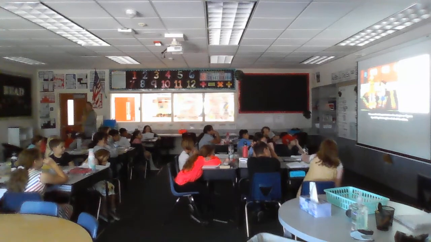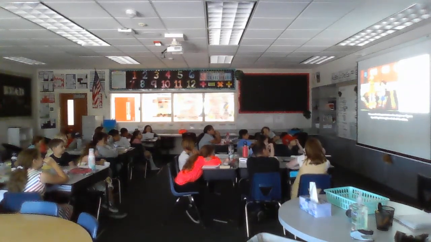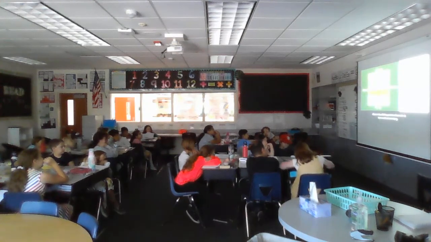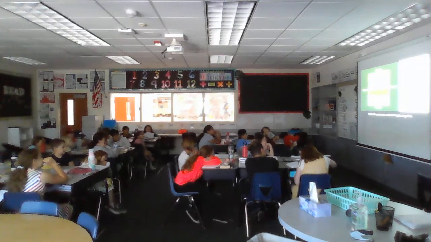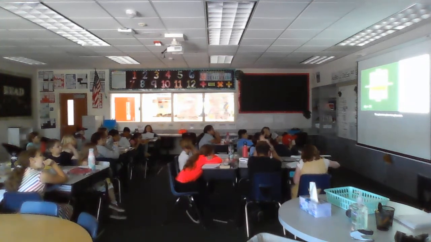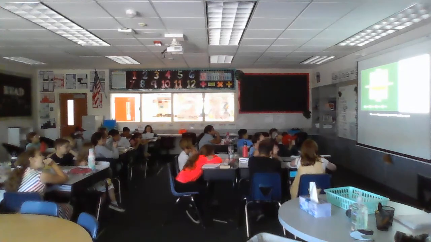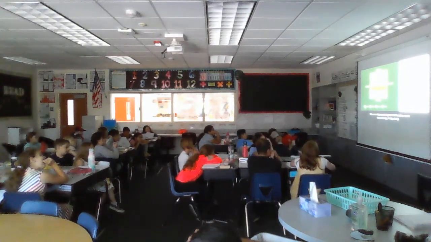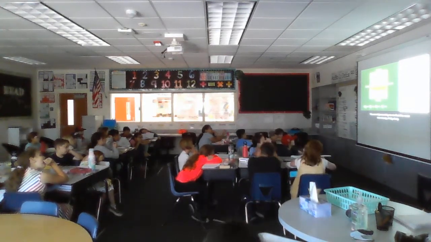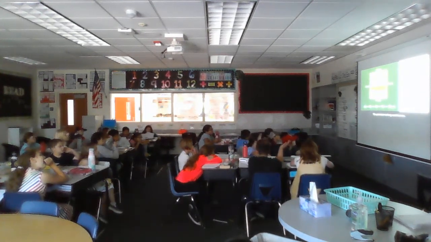You can find the perimeter of a shape or figure by adding the lengths of all of its sides. Each side of this packet of seeds is 10 centimeters long. To find the perimeter, add the lengths together. 10 plus 10 plus 10 plus 10. You can skip count by 10 to find the sum. 10, 20, 30, 40. The perimeter is 40 centimeters.